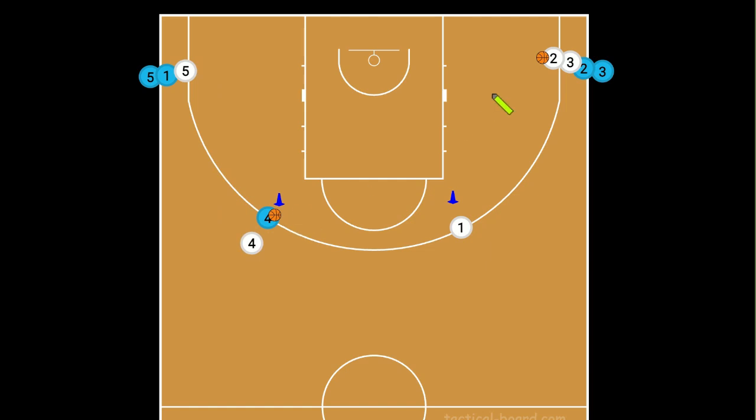Number 4 right here, actually, before we have number 4 move, we're going to have that same action mimic right here. Number 2 is going to feed the ball up to number 1, and then they're going to fill the back of this line. Now, as that's happening, number 4 is driving hard to the basket. They're mimicking that paint touch. So with the basketball, number 4 is driving hard to the basket, and they're going to kick the ball out to number 3. As that happens, number 4 is going to fill the back of the line. Now, again, as this is happening, number 1 is driving toward the middle.